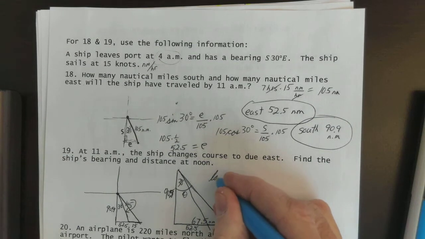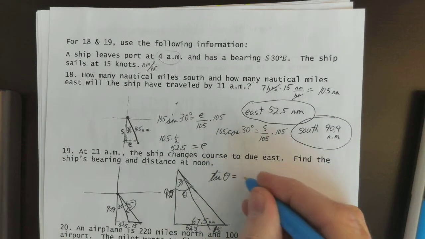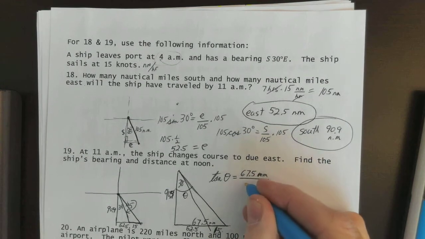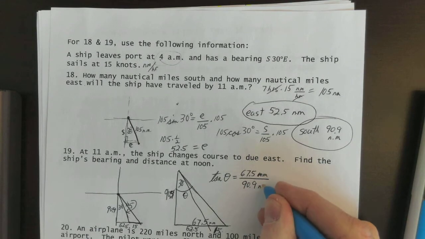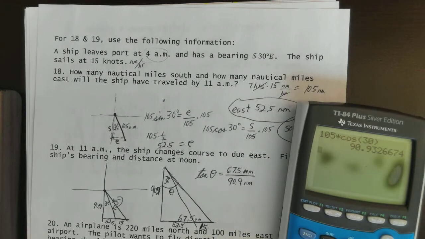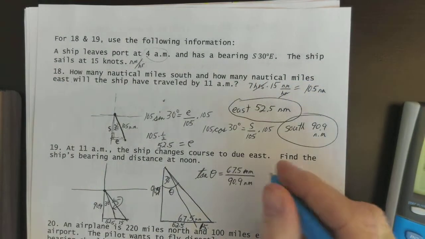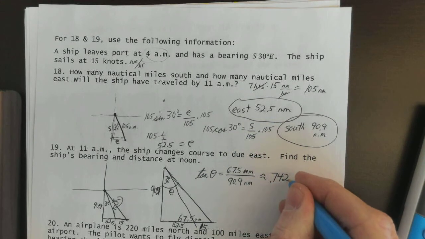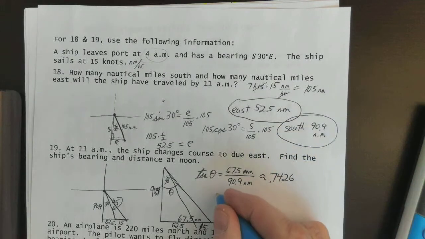So the tangent of theta is opposite, 67.5 nautical miles over 90.9 nautical miles. Okay, and that's approximately 0.7426.